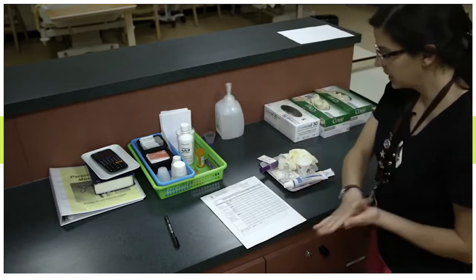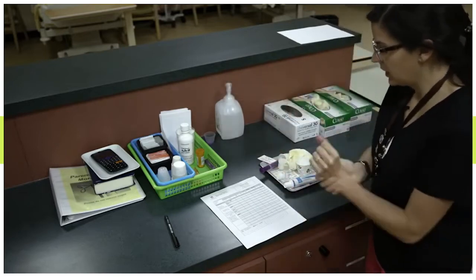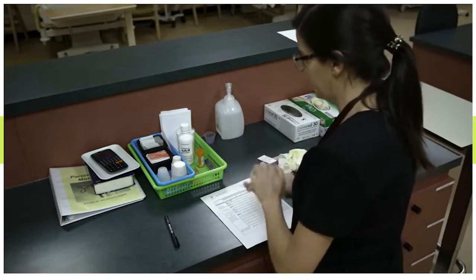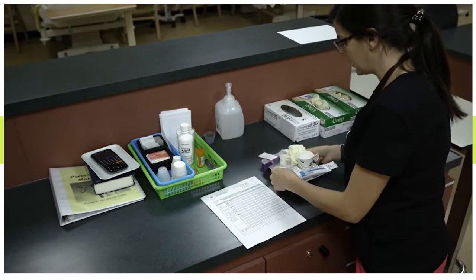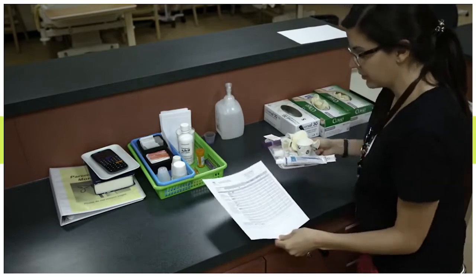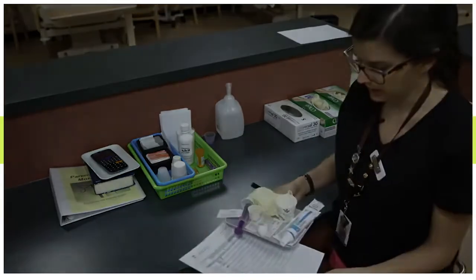We can wash our hands again before leaving. And not a bad idea to bring your pen as well so that you can do right documentation immediately at the bedside when you're done. So now we'll just take our stuff over to the bedside.